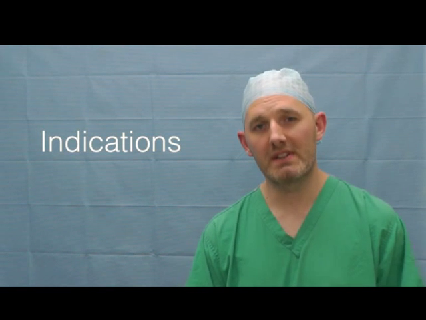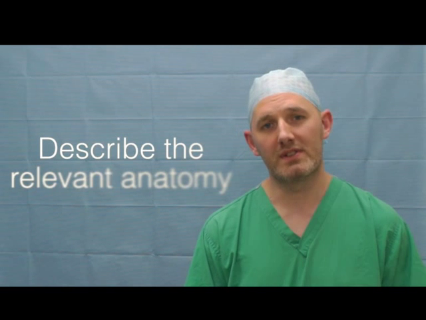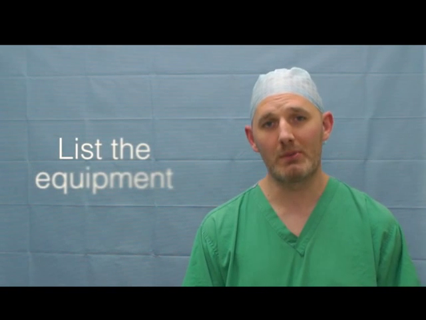Okay, so now it's your turn. We've got the bench trainer here for you to have a go on. And in summary, we have described the indications for performing a surgical cricothyroidotomy. We've described the relevant anatomy, listed the equipment you need, and finally we've demonstrated it on a bench model. As a guide, you should be aiming to do this procedure in under 40 seconds, and really you need to be practicing this every 6 months to keep your skills up.